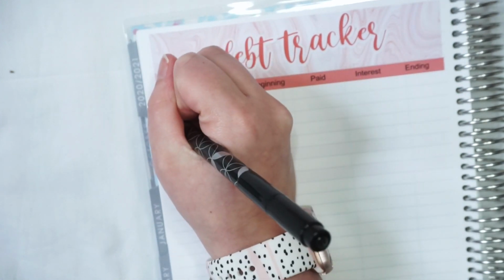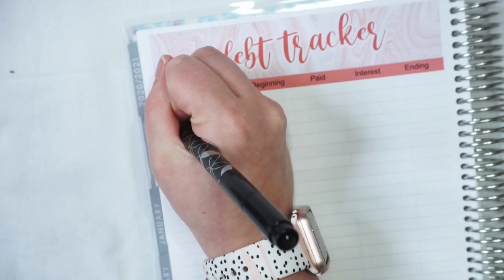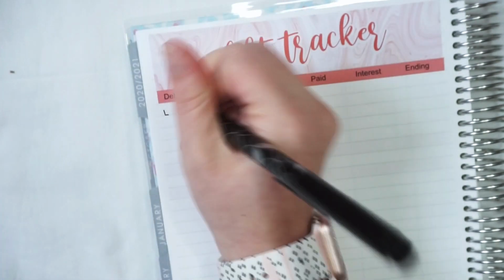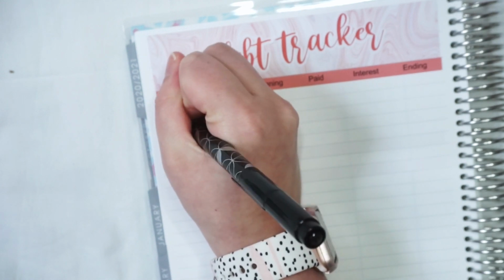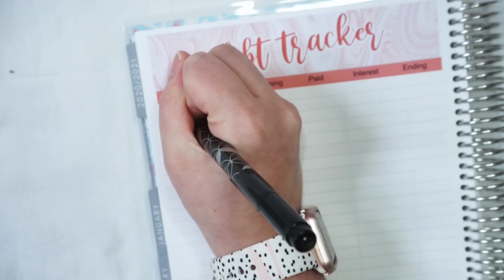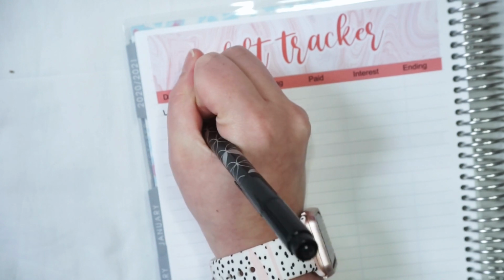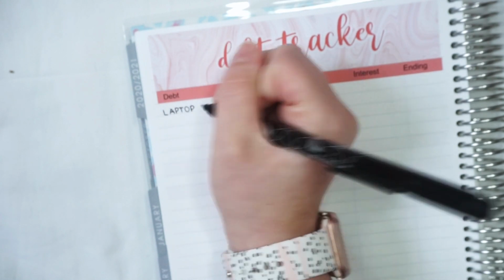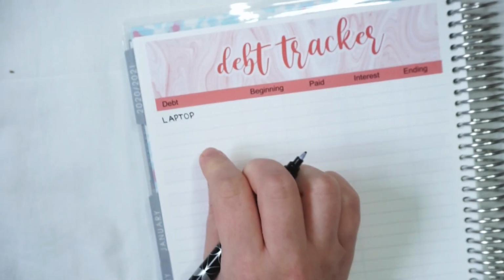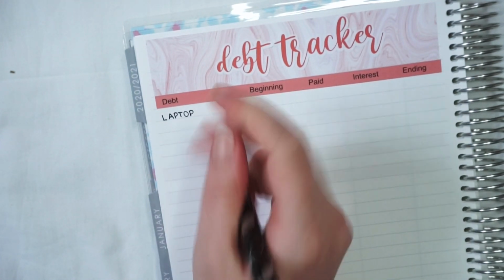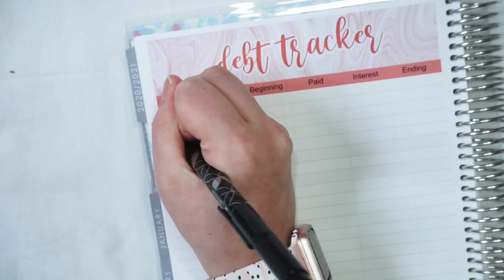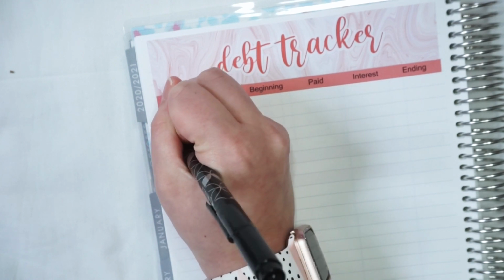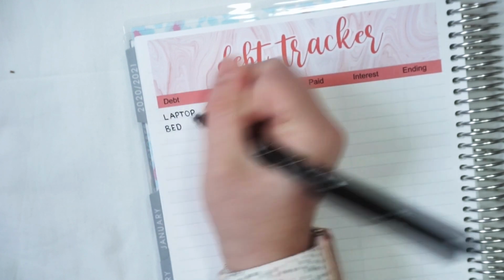So going smallest to largest, we have laptop. So that was me. I bought a new laptop last October or November. I can't remember the exact month. I bought it then and I've just been slowly paying it off. And then we have our bed, which is arriving this Friday, so I can't wait.